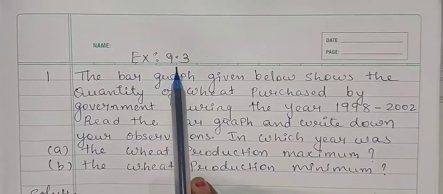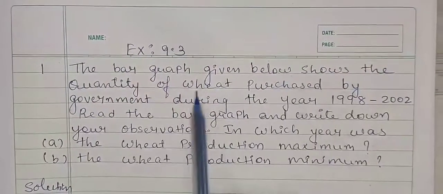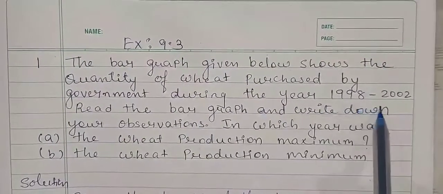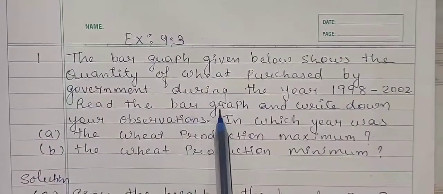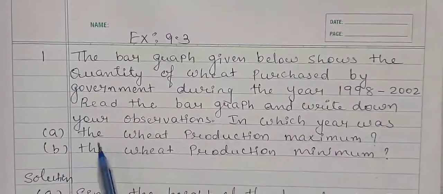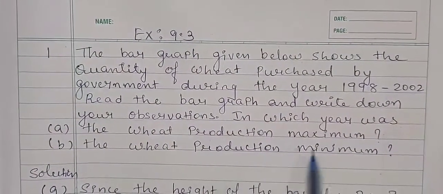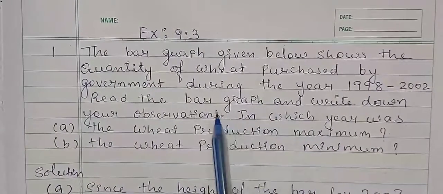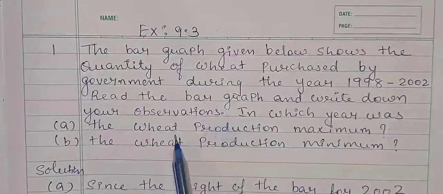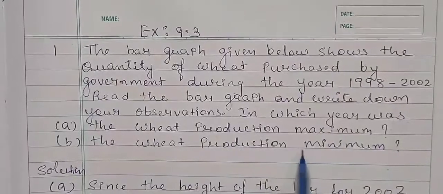Exercise 9.3, Question 1. The bar graph given below shows the quantity of wheat purchased by government during the year 1998 to 2002. Read the bar graph and write down your observations: in which year was A, the wheat production maximum, B, the wheat production minimum. So students, we will read the bar graph, and from that we have to find in which year wheat production is maximum and in which year wheat production is minimum.